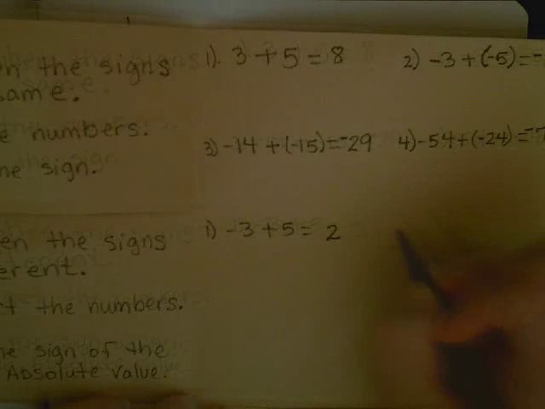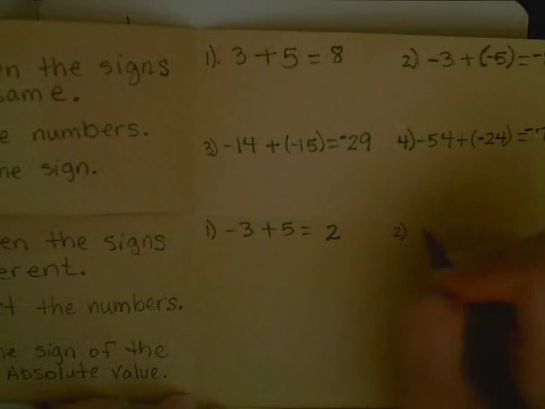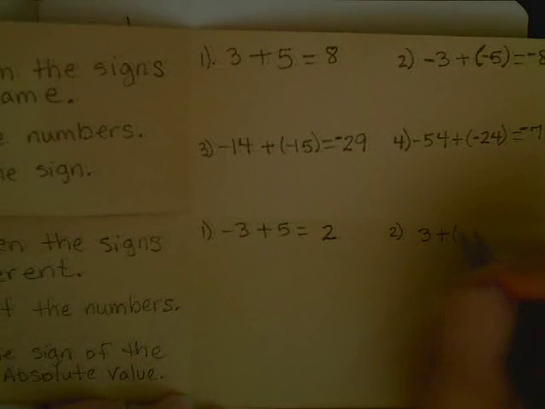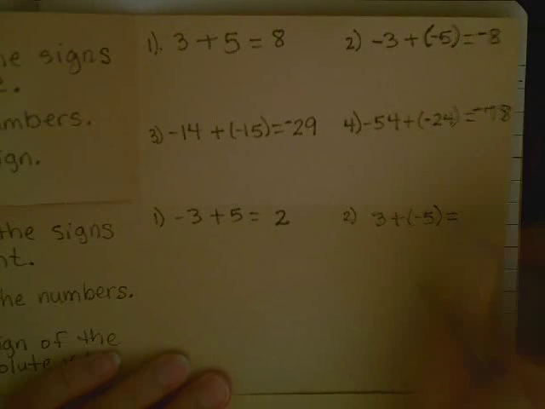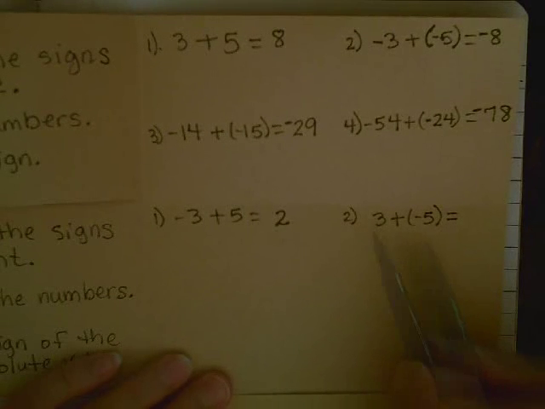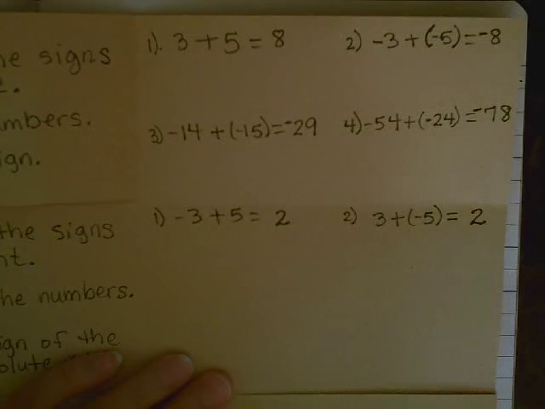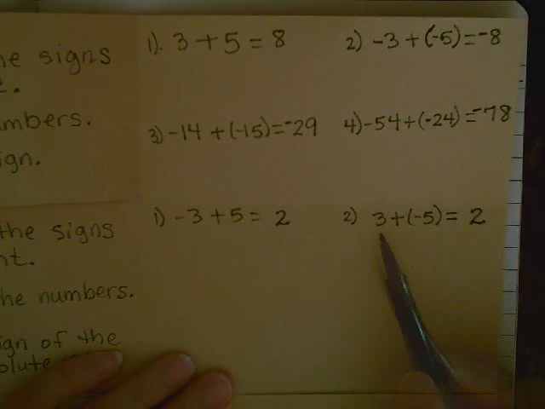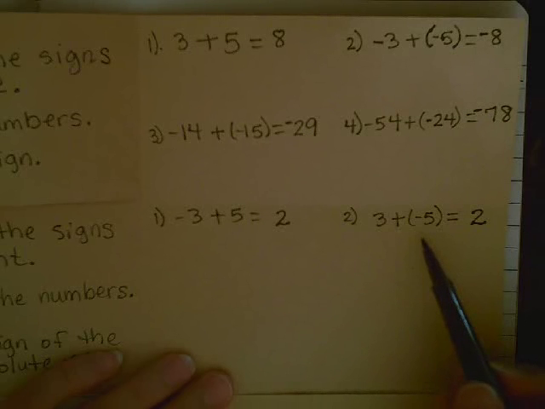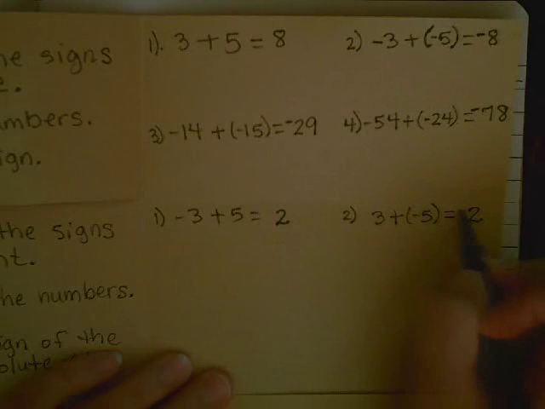Okay, let's look at another one. So let's say we have 3 plus a -5. Okay, my signs are different, so I got to find the difference between the two. That means I got to subtract. The difference between 3 and 5, we know it's 2. Now I got to take the absolute value to determine what sign this answer is going to take. Absolute value of 3 is 3. The absolute value of -5 is 5. So since 5 is bigger, I'm going to go with the sign that the 5 has. So this 2 is going to take on that negative sign.